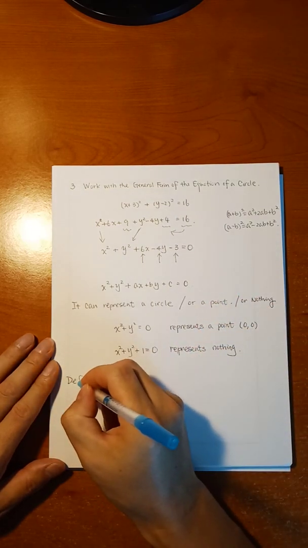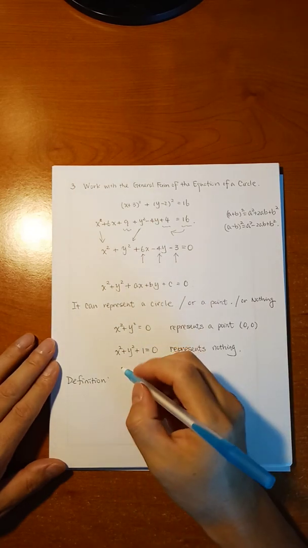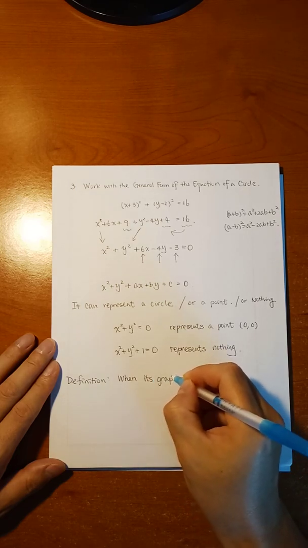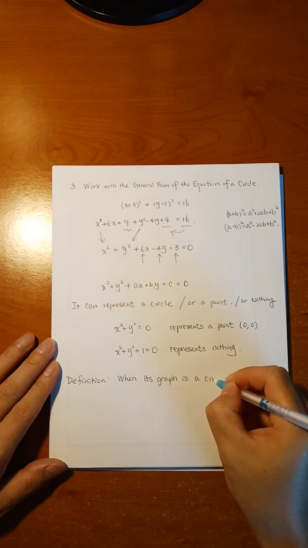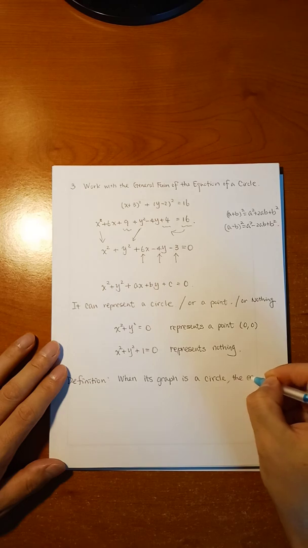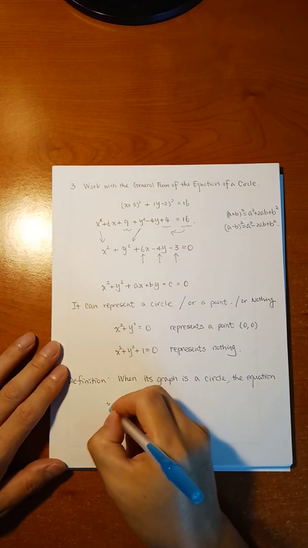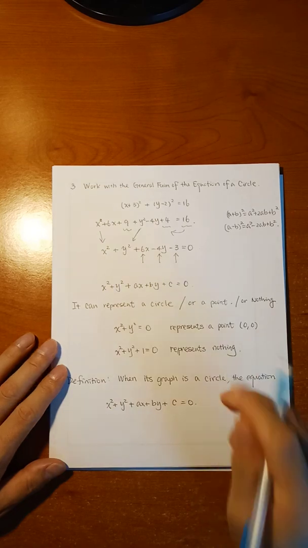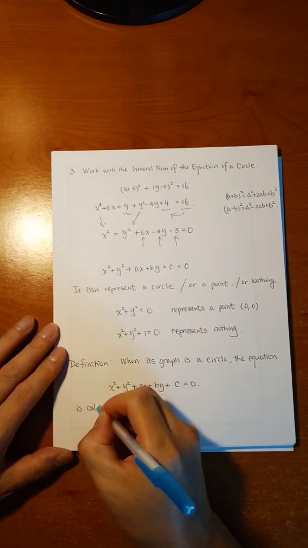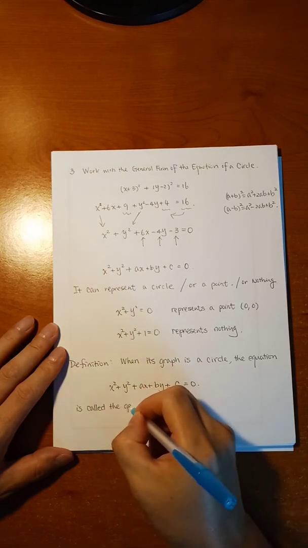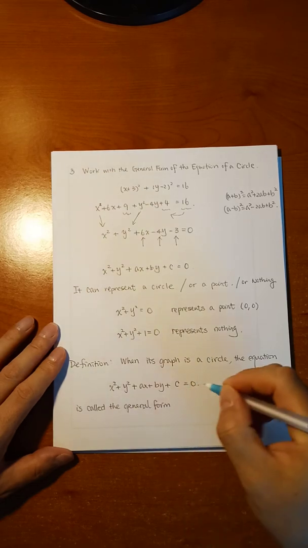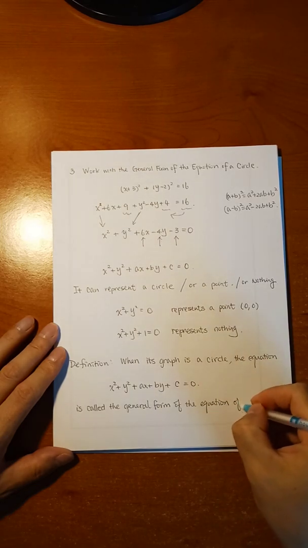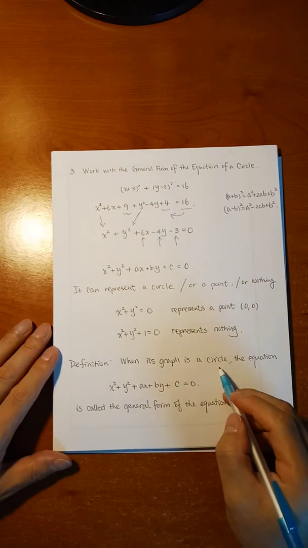Let's see the definition. If its graph is a circle, the equation x² + y² + Ax + By + C = 0 is called the general form of the equation of a circle. When it represents a circle, then it's called that.